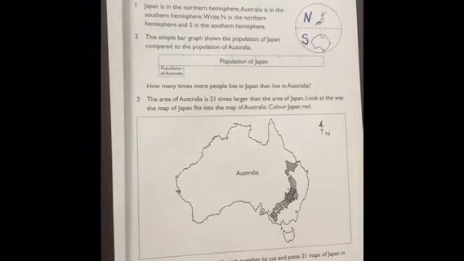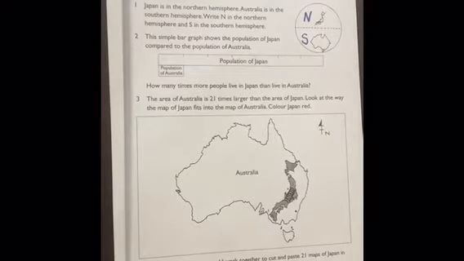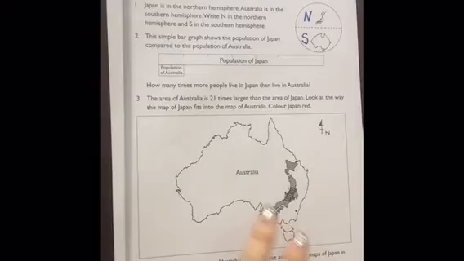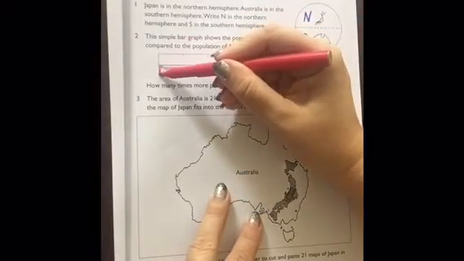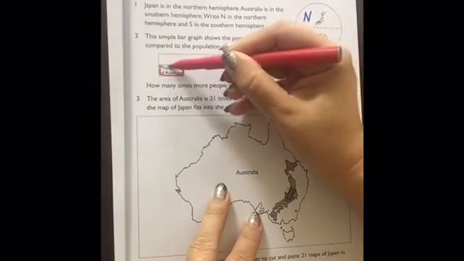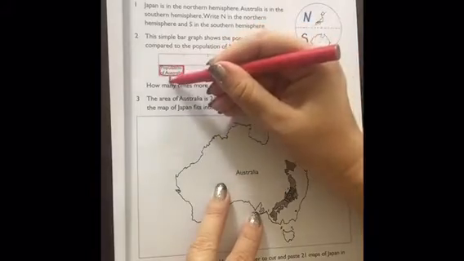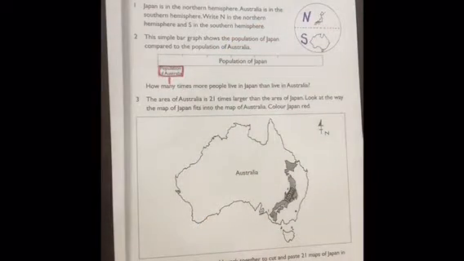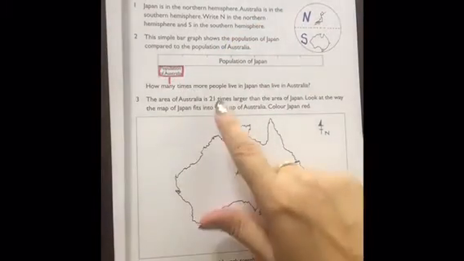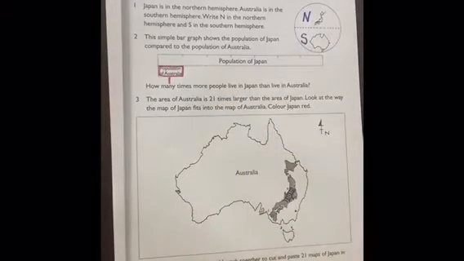Question 2 looks at the population of Japan. A lot of people live in Japan. This simple bar graph shows the population of Japan compared to the population of Australia. So if we take all the people of Australia and we put them into this box here, and we call that a 1, we have to look at how many times more people live in Japan than in Australia.